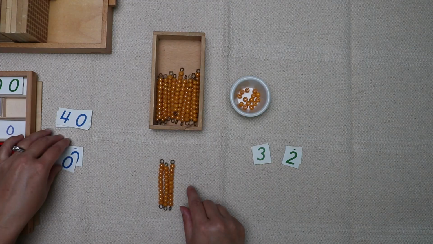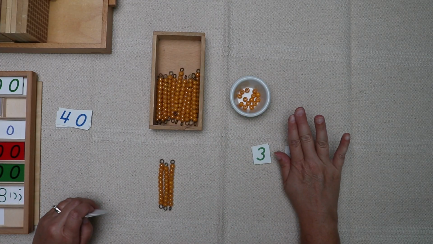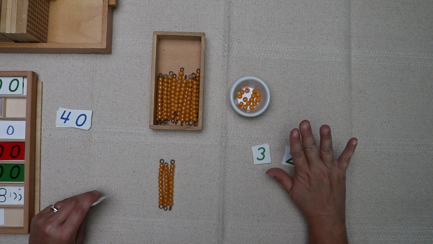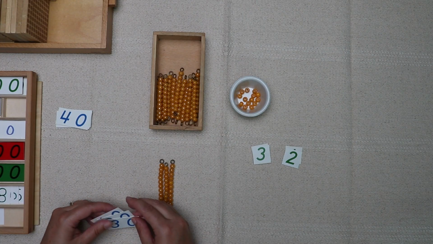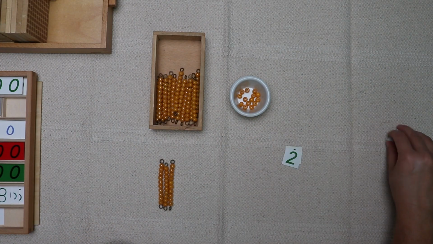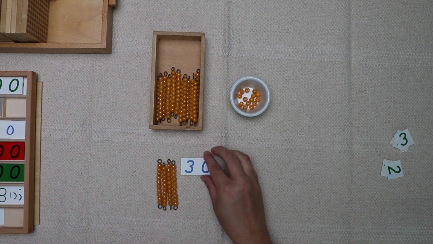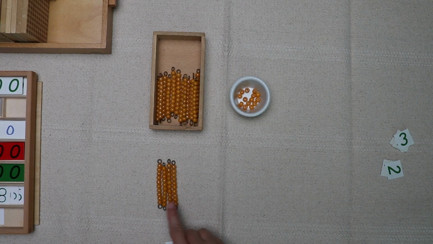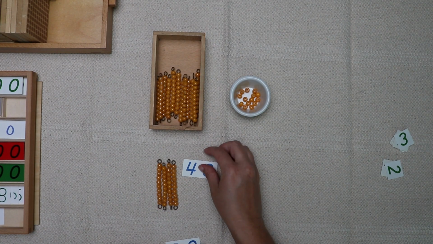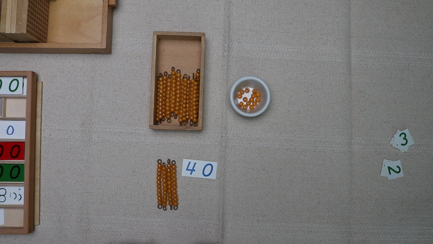Another way that you could do this, if you didn't want to do counting by 1, you want to really focus on counting by tens, you could just have your tens out. We have another 10. Oh, that's 40. And they can count 10, 20, 30, 40. Yep, that's 40. And do the tens that way. 2 different ways you can do the tens lesson.